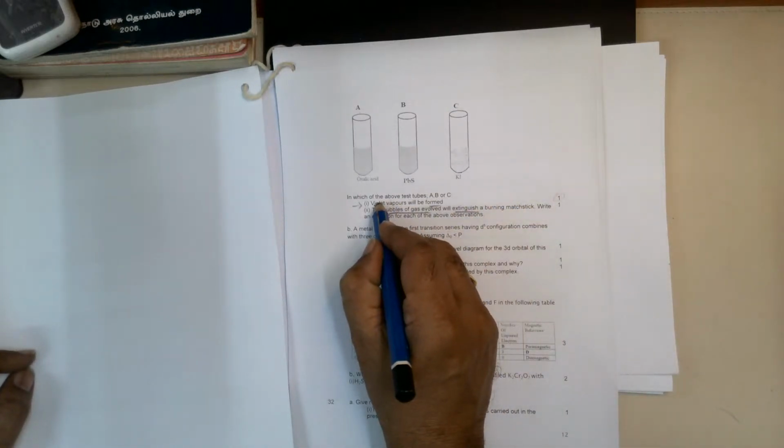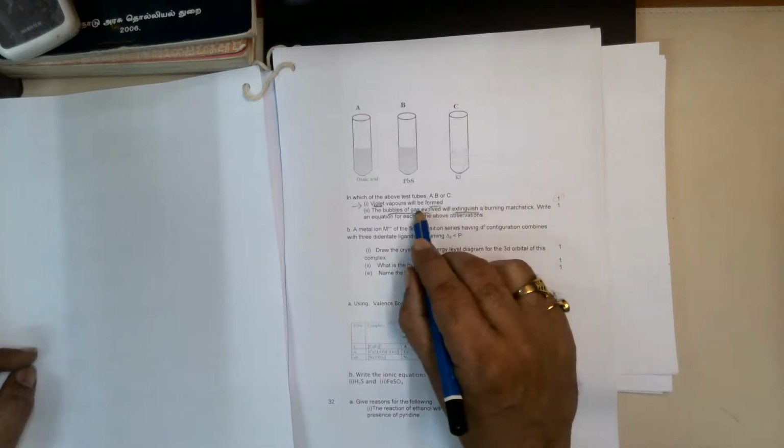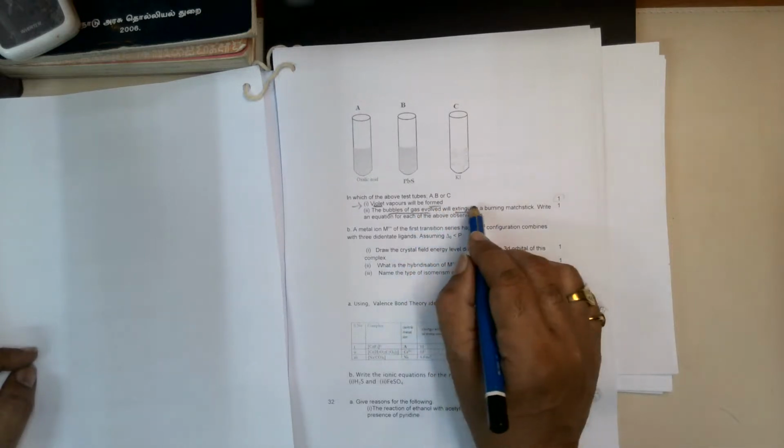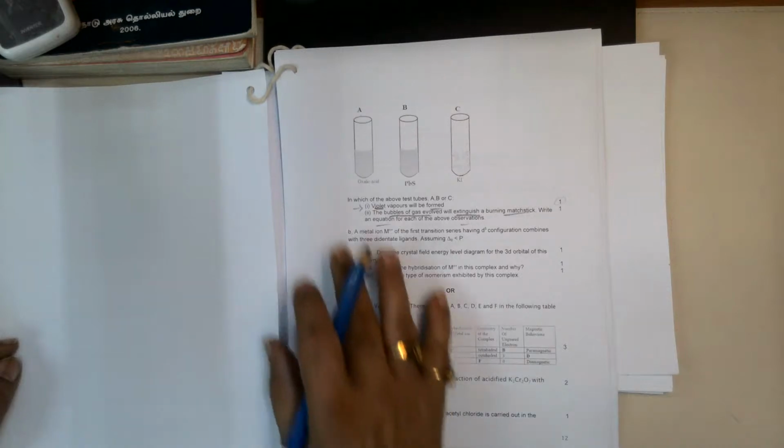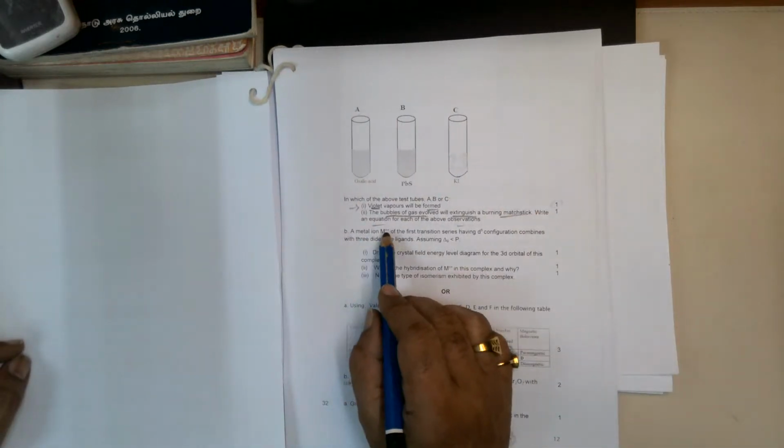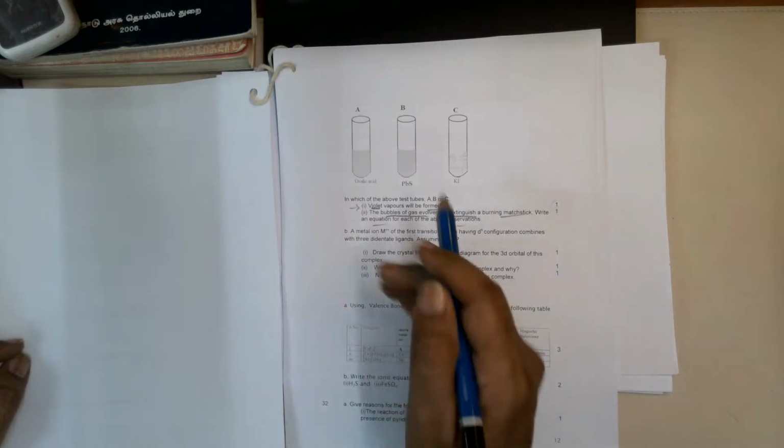So you got another clue. Here you got color, and another clue is a bubble of gas that extinguishes a burning matchstick. Write an equation for each of the observations. So we have to write down the equation for these observations. So this is another 1 mark question. Then a metal ion Mn plus, the first transition series. This is the second question. So let us finish up the first one.